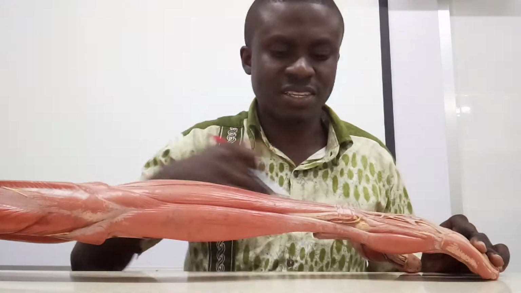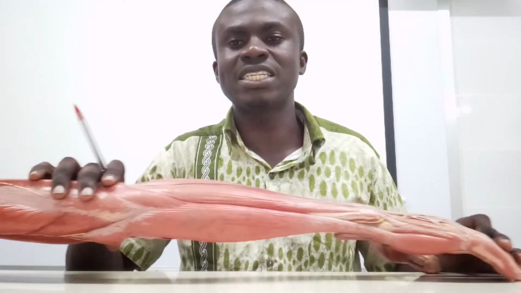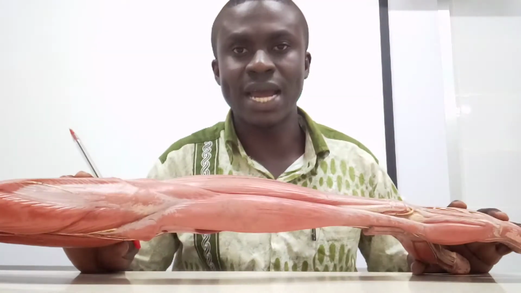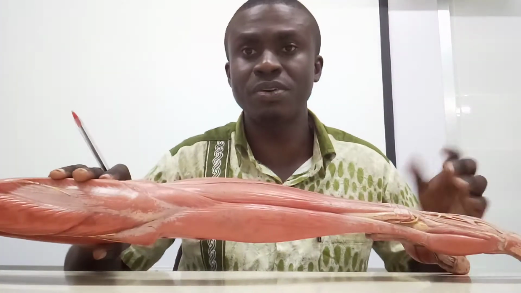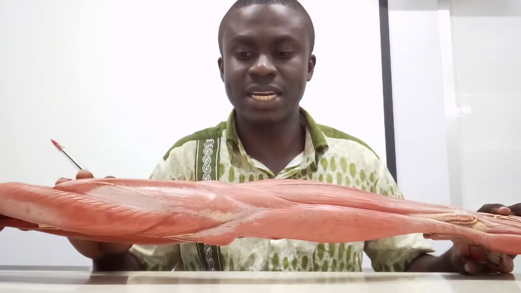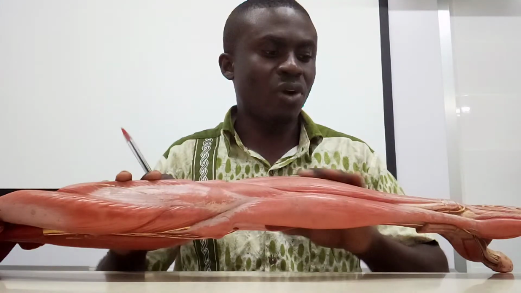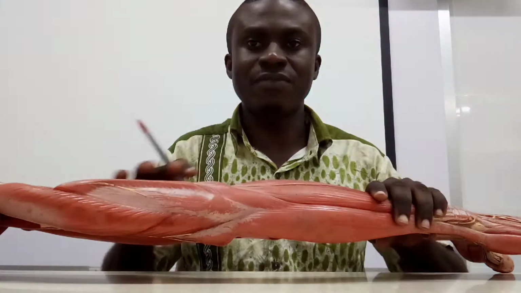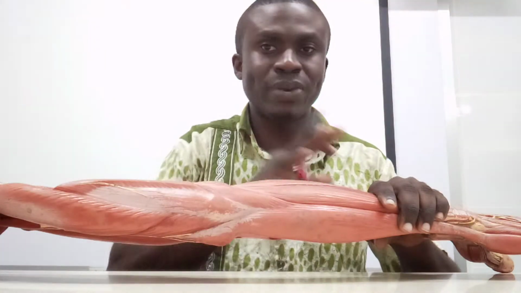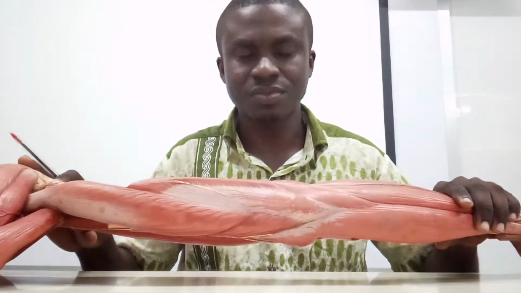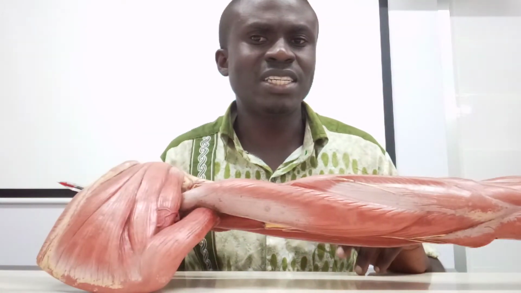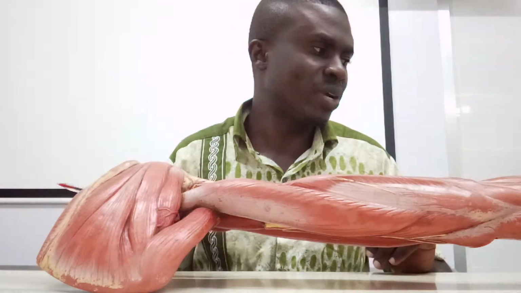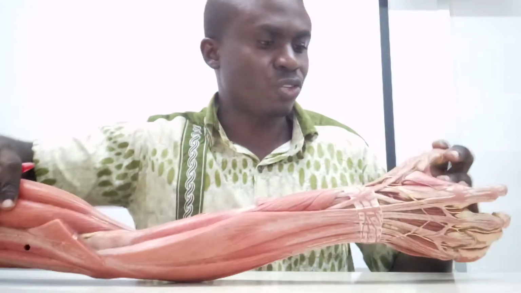All these muscles will be getting their supply from the posterior interosseous nerve, which is a continuation of the deep branch of the radial nerve. For more understanding, please visit the myology video I've done. It's going to supply all these muscles. Let me just show you these ones.